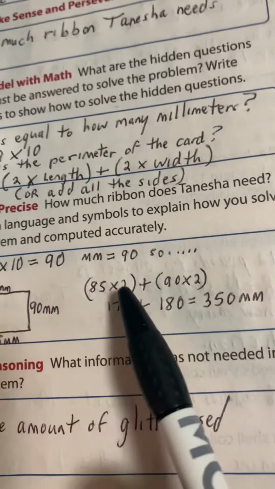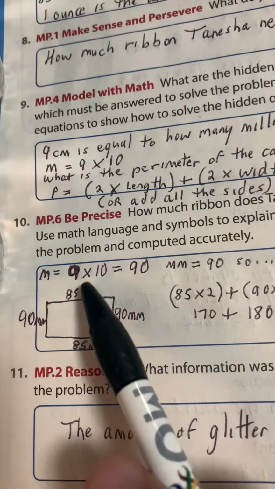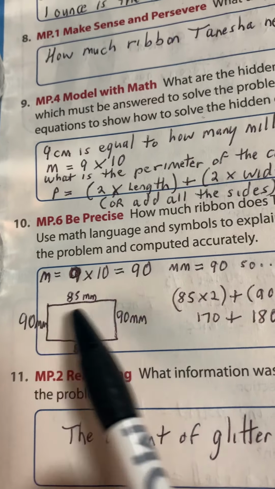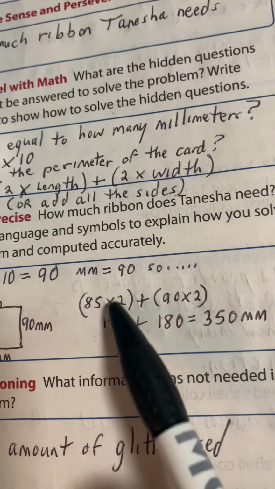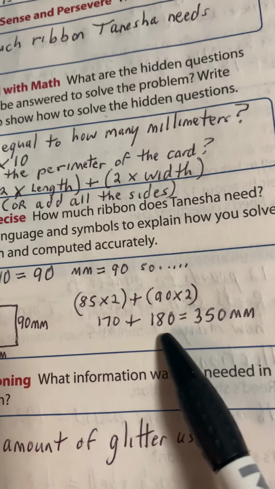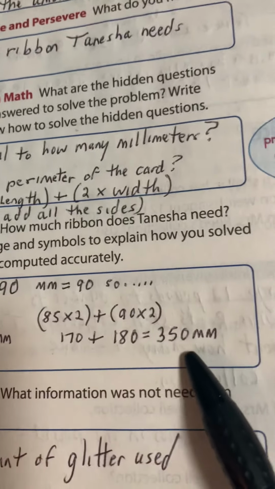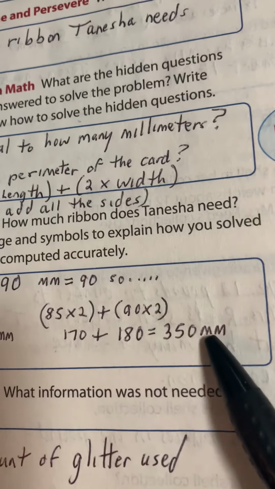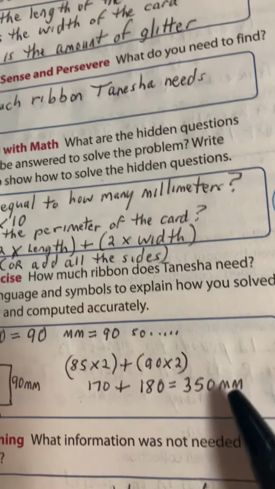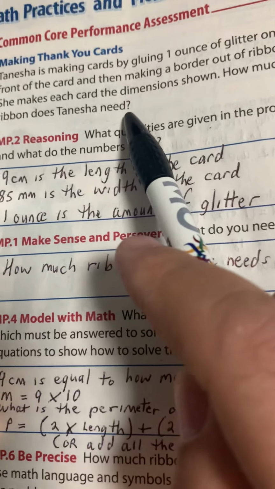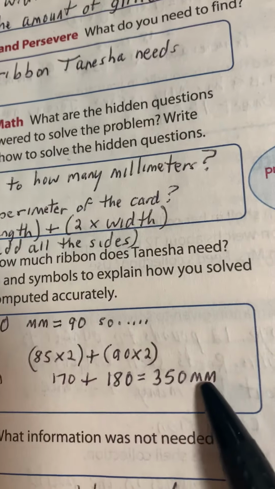So I'm going to do 85 times 2, because there's 2 of them, plus 90 times 2, because there's 2 90s. I'm going to add them together. These are actually partial products. And I'm going to get my product, which is 350 millimeters. So the answer to this question right here, how much ribbon does Tanisha need, is 350 millimeters.